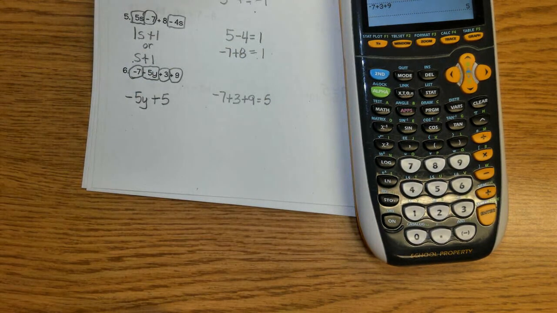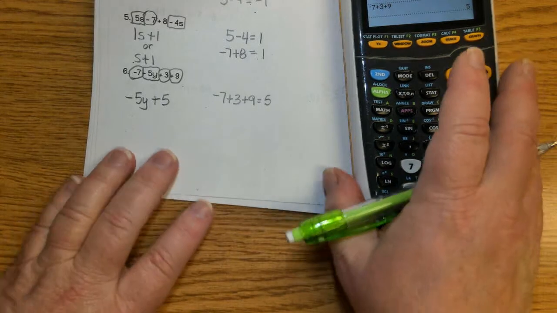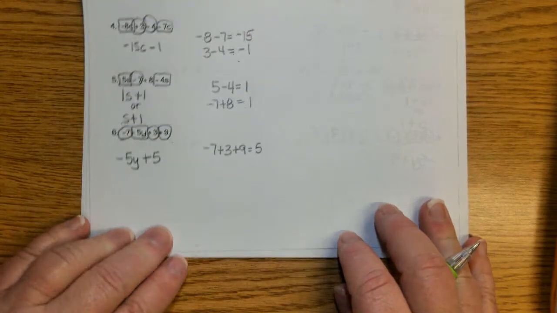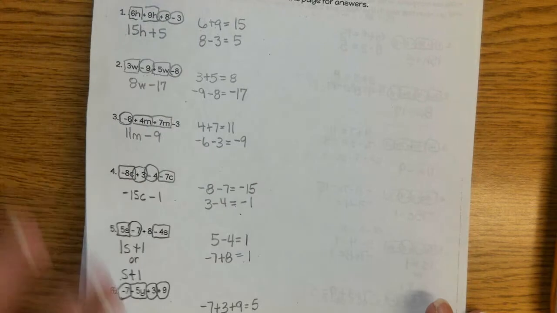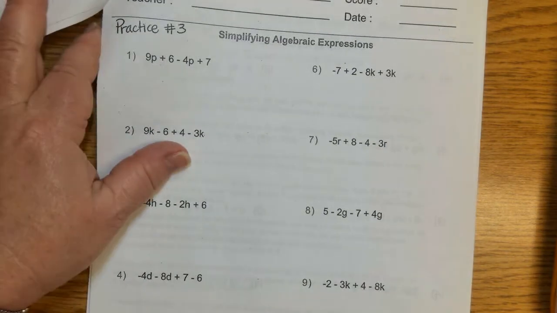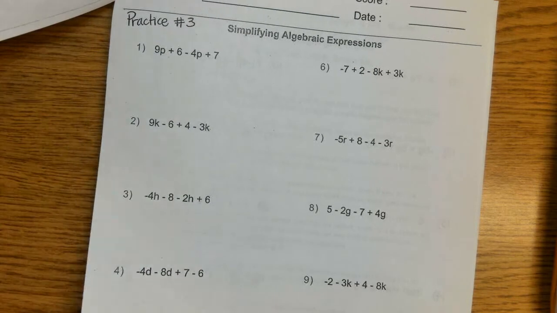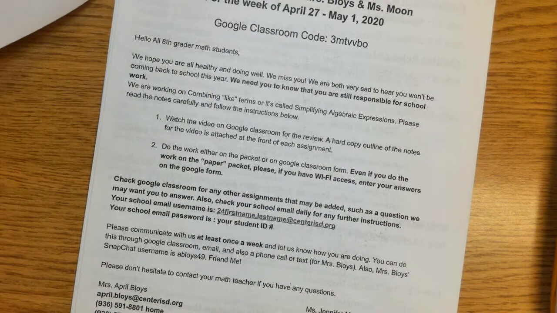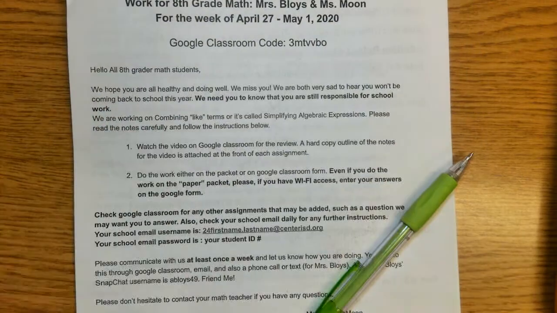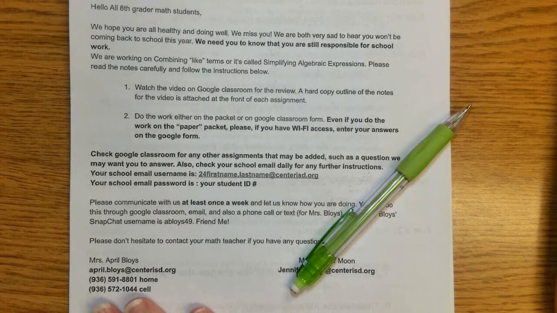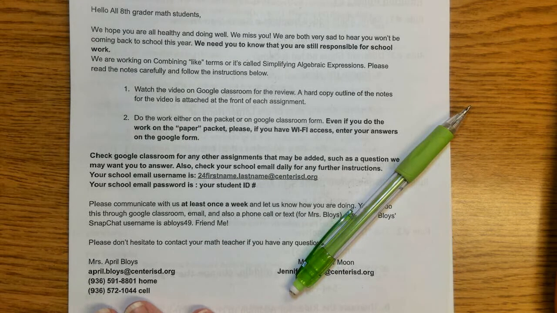Okay? So there is that answer right there, simplifying algebraic expressions with more than 3 terms. Now we had 4 terms. And so you're going to do your practice, simplifying algebraic expressions, practice number 3. And you can do that on paper. You can do that in Google Forms. We would prefer that if you have access to the internet, that even if you want to work it on paper, that you then go and enter it in to the Google form. It just makes it a lot easier for everybody involved.